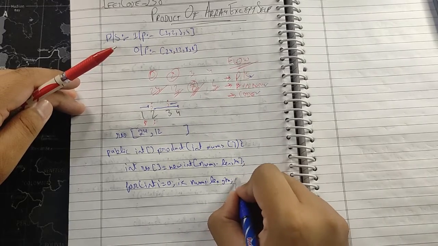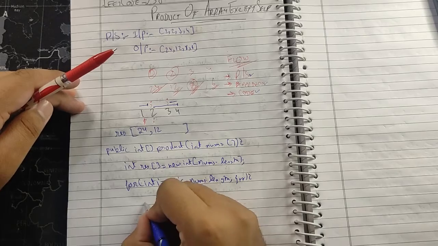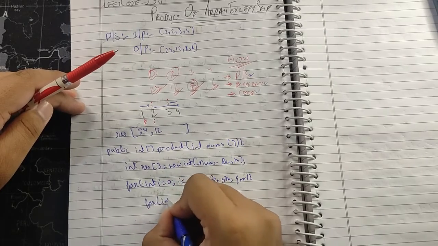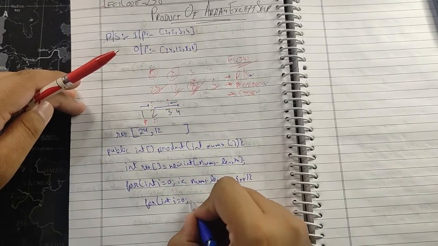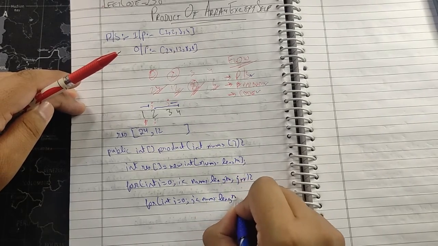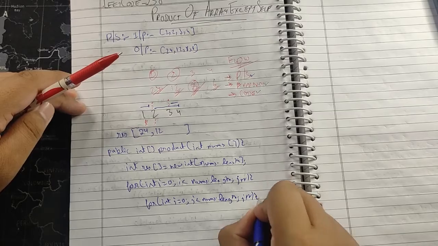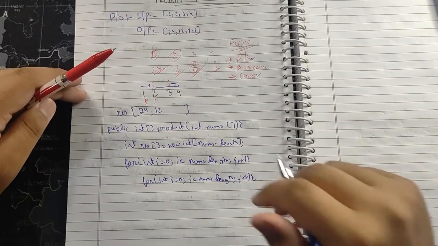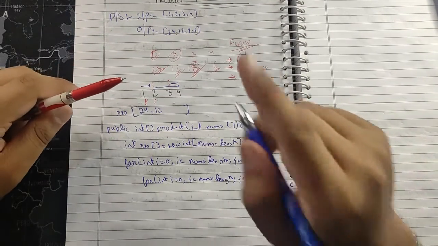Now in this one, I will create another for loop with j pointer, which will go from 0 to j less than nums.length, again j plus plus. Alright guys, now if you carefully look over here, we have to get the product as well.